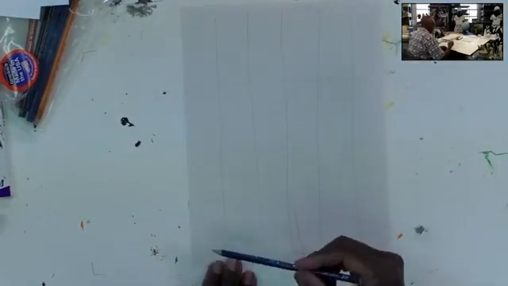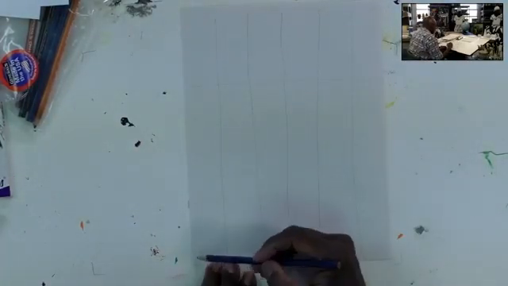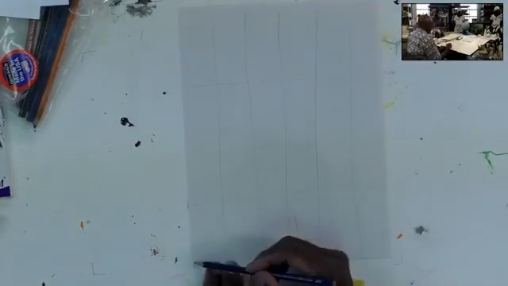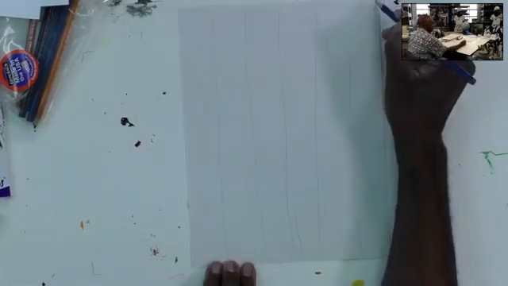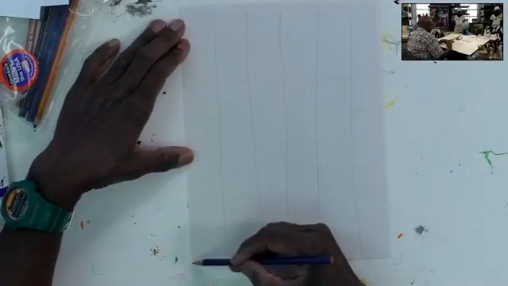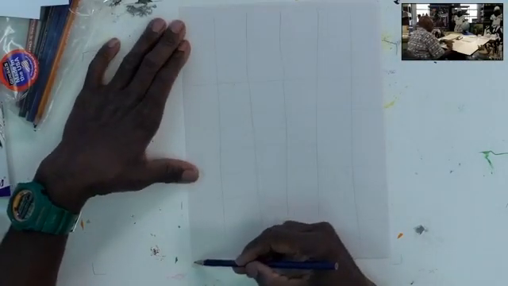Let's draw some diagonal lines. I want you to try to draw a line from the bottom left-hand corner of your paper up to the top right-hand corner, a straight line. Try to make it straight.